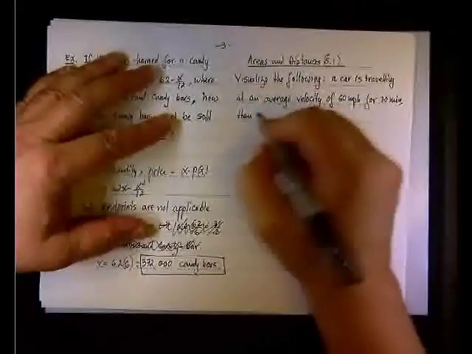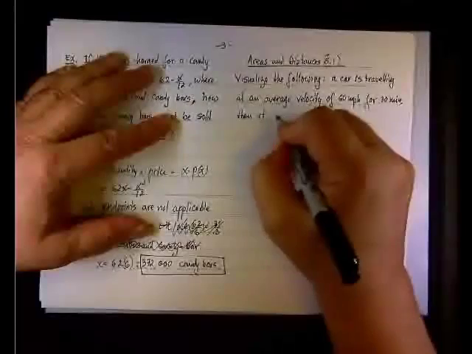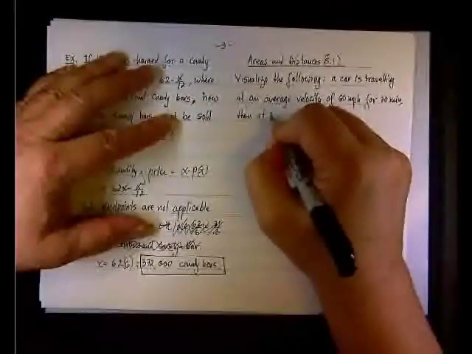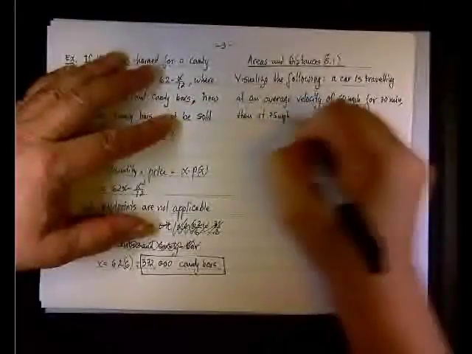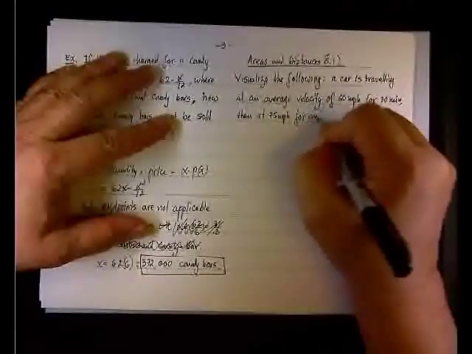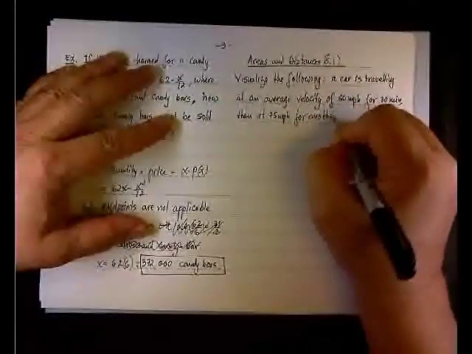Then at 75 miles per hour for another 60 minutes.